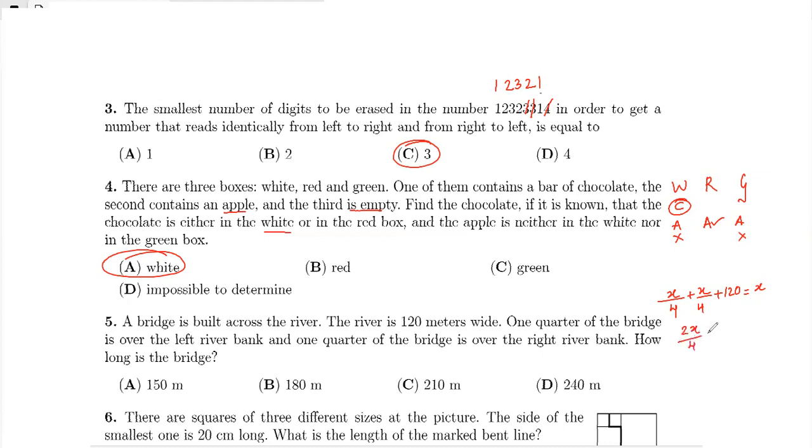This is 2x/4 plus 120 is equal to x. So this will go to the other side. So I get 120 is equal to x minus 2x/4. So that is LCM we take as 4. So I get 120 is equal to 2x/4.